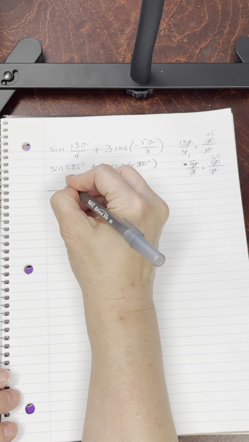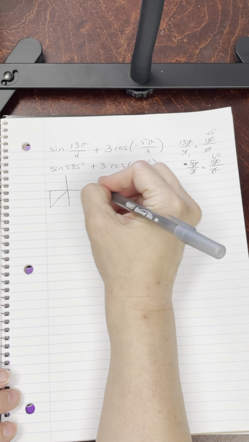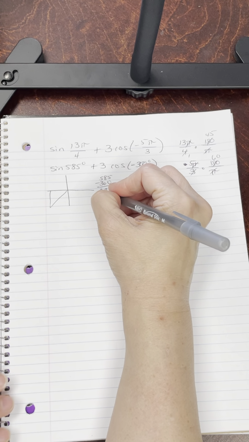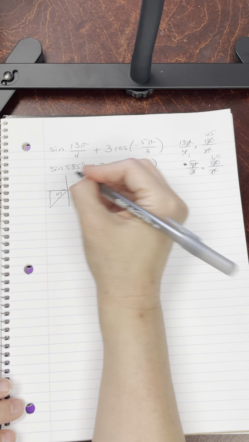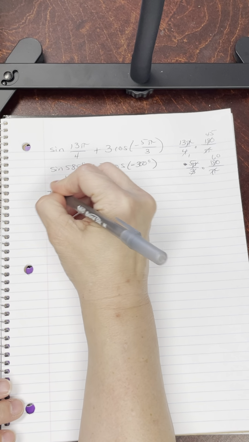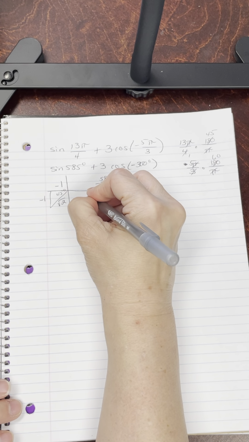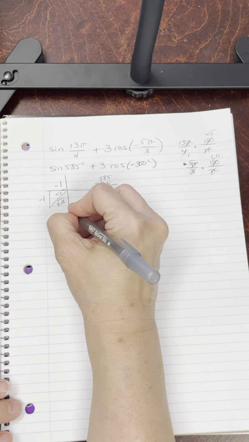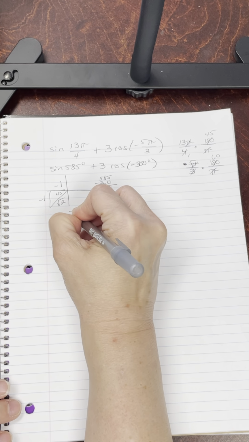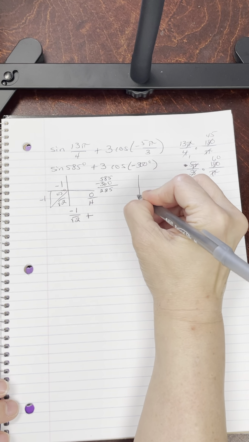So 0, 90, 180, 270. I didn't quite reach 270 to get the 225. How much past 180 is the 225? 45 degrees. So negative 1, because of the quadrants, root 2. Sine is opposite over hypotenuse. So the opposite is negative 1 over root 2 plus, and now we'll work on this one.